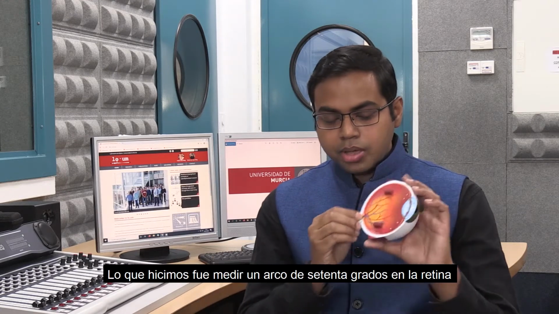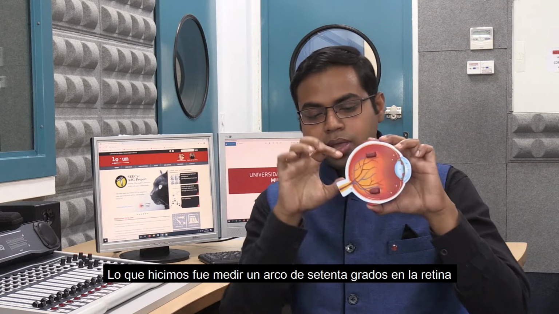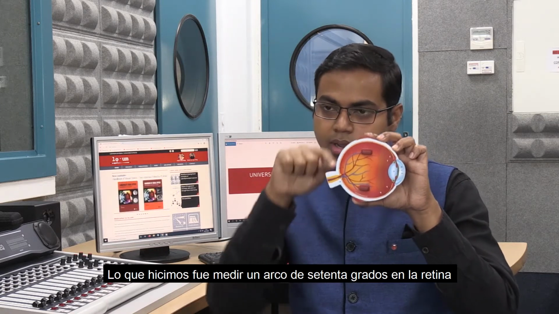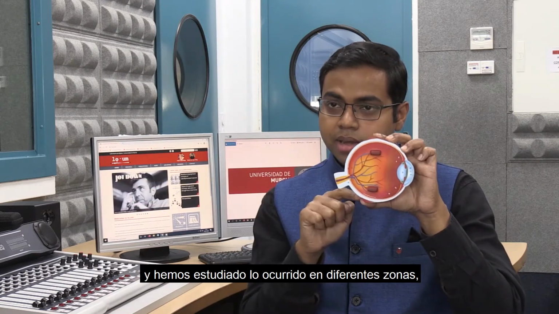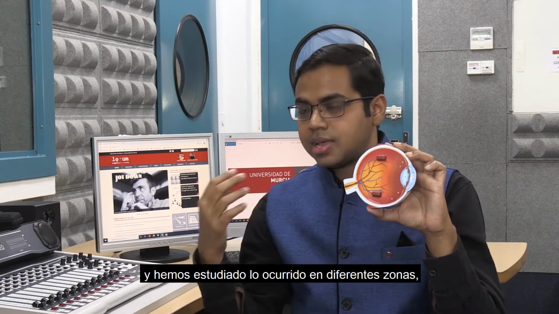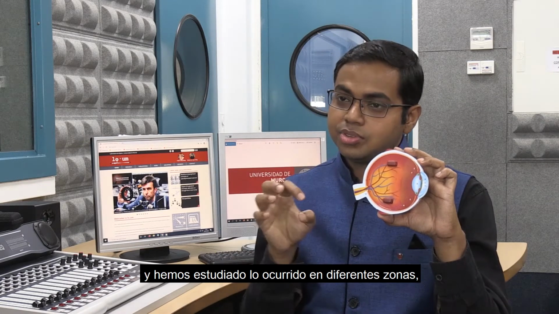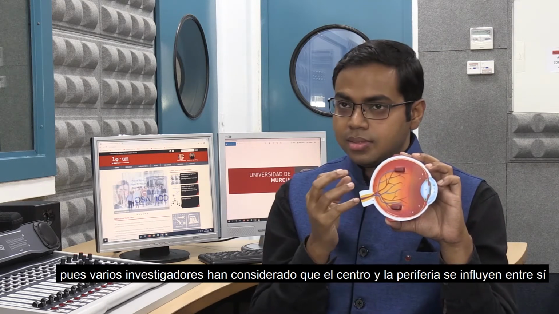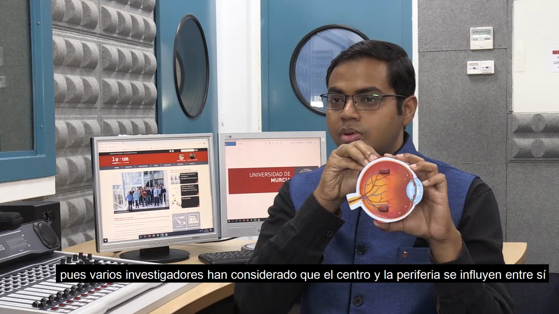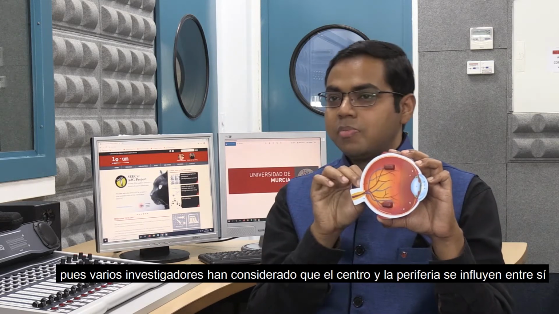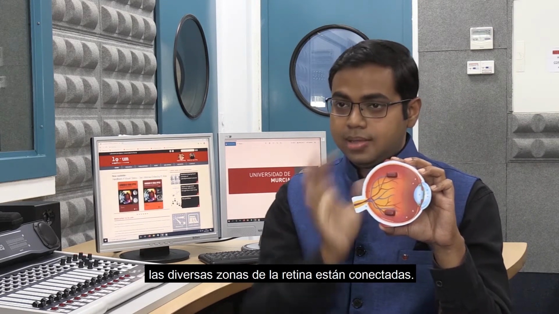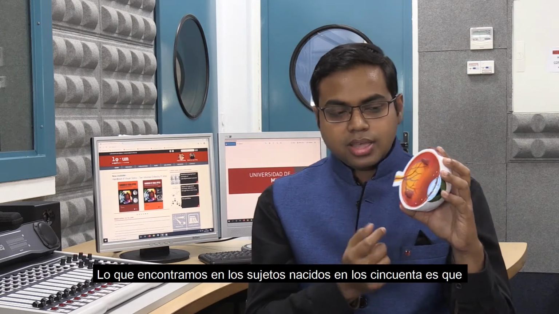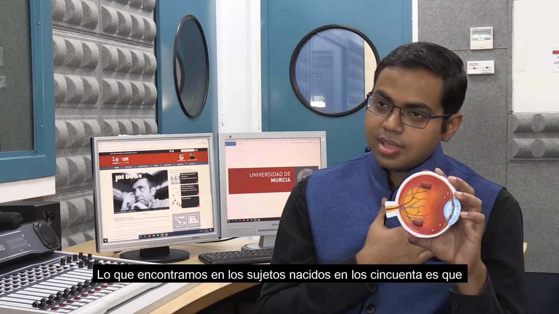Then we measured 70 degrees of the retina and tried to understand what is going on in different zones, not only in the central but also in the periphery, because scientists think the periphery is somehow driving the central part, or the central part is driving the periphery. It's connected. What we got is that the middle-aged twins had most of the ocular optics genetically driven.